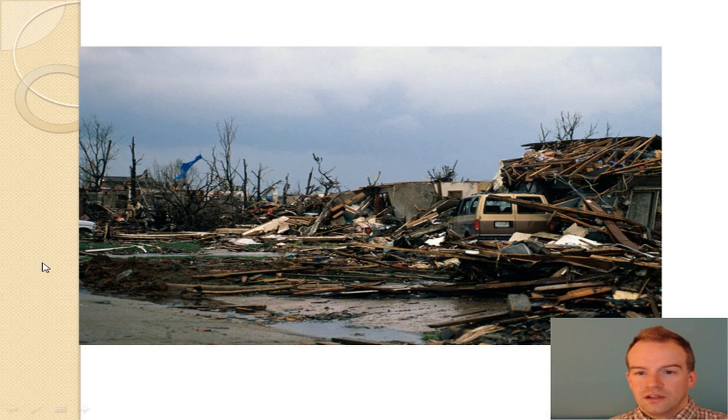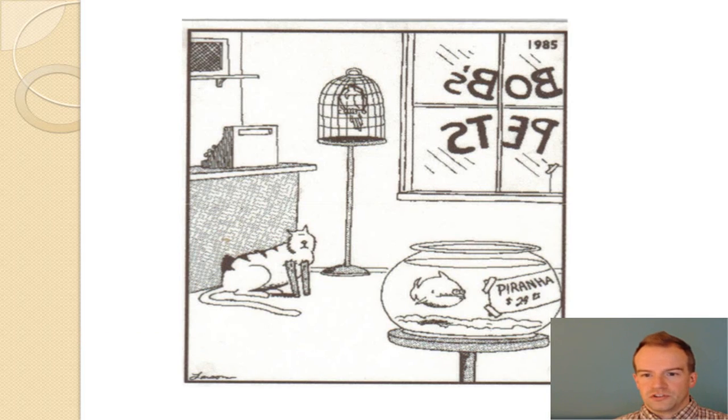An inference might be that this is after a hurricane. And an inference is based on observation. So I can observe that it looks like there's been a lot of destruction. There's some water on the ground. There's some damage. But this could also be from a tornado. But I can infer, or take a guess and draw a conclusion, based on my observations. And scientists do this all the time. For this picture, you have one observation and one inference, or one conclusion, about what happened.